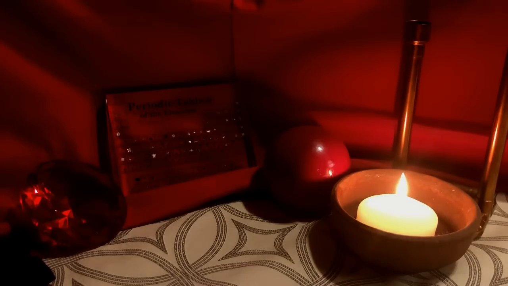Because they are not perfectly stable, they will tend to expel particles, energy, or even fission into 2 or more smaller atoms. What we call radioactivity is this behavior, this property of emitting energy and particles spontaneously. We will elaborate on that when we cover other elements.